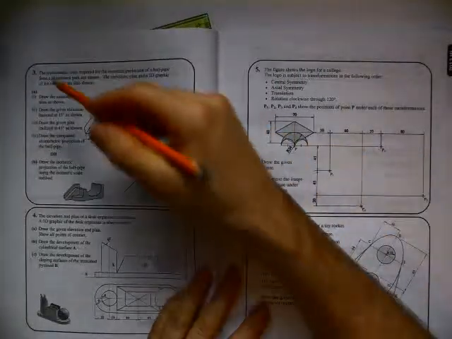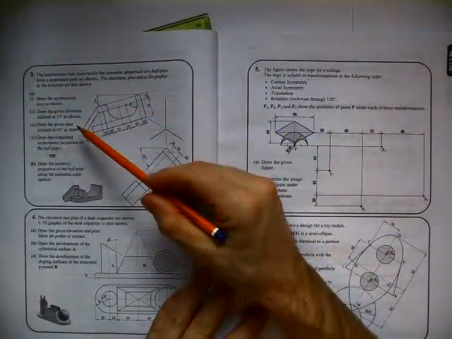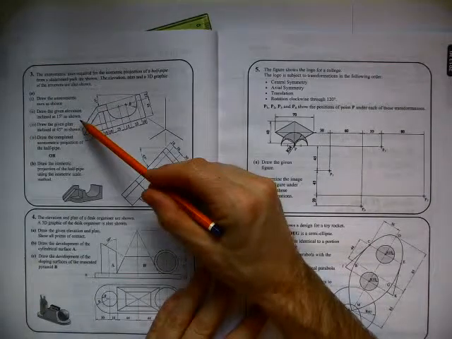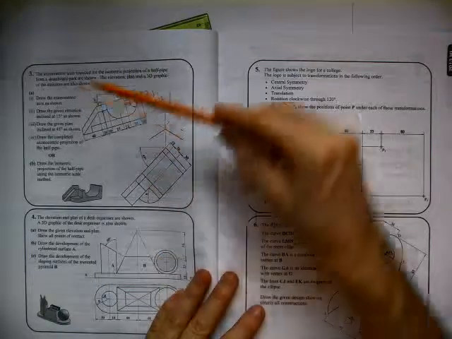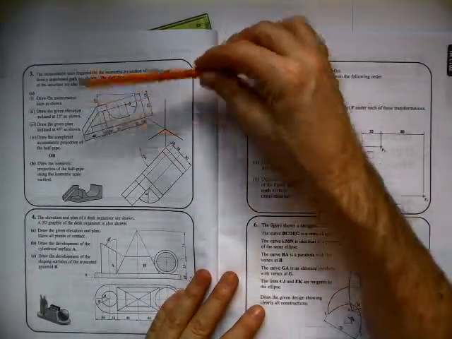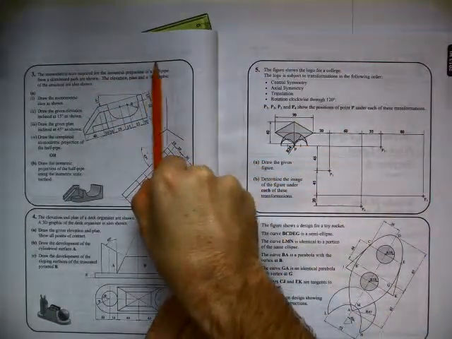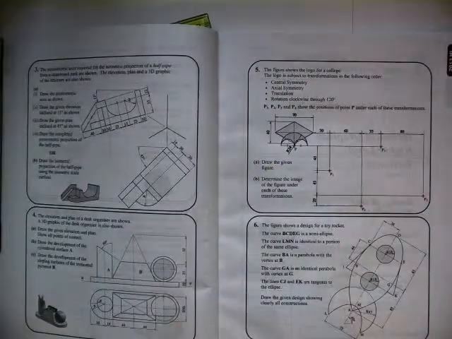Now we're going to move on to 3A part 2. We need to draw up the given elevation inclined at 15 degrees. So that's this guy right here. Now we need to incline it at 15 degrees. So it's 15 degrees from the horizontal, and it'll be 15 degrees here from the vertical. That might sound tricky, but it's actually nice and straightforward.